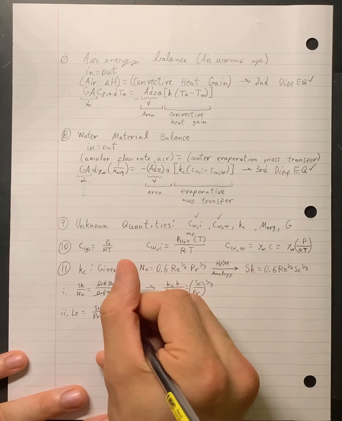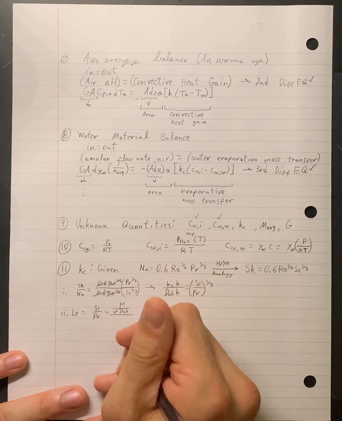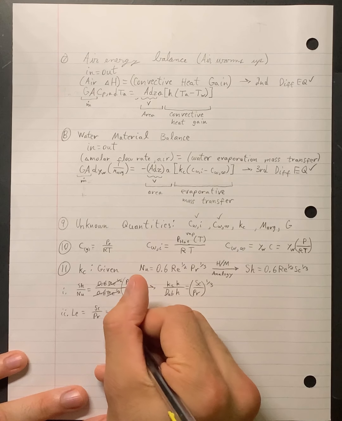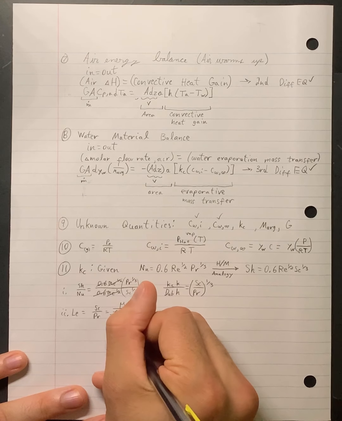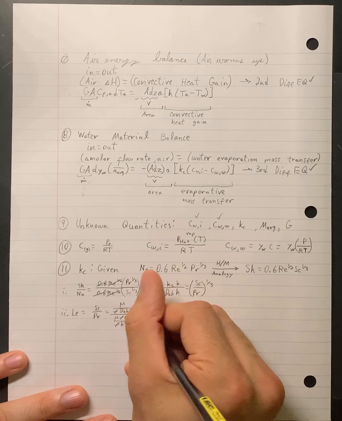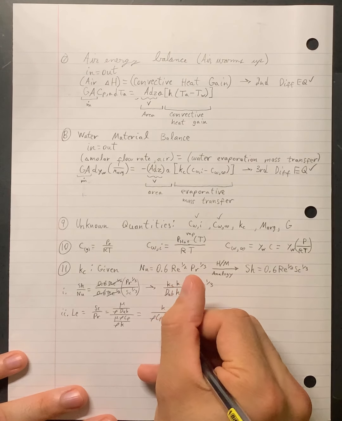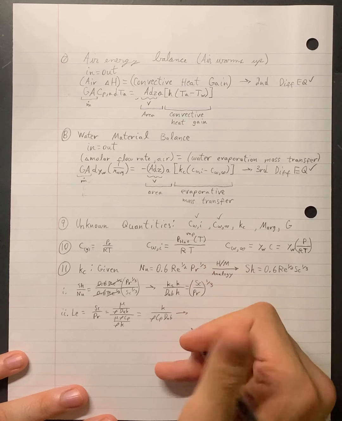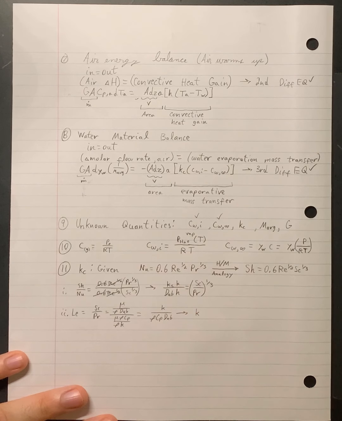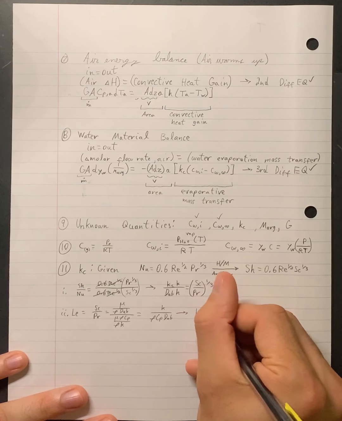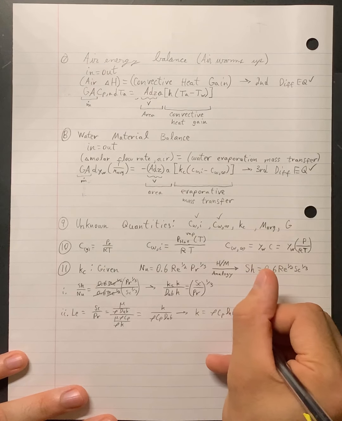Now with this, it equals viscosity over density times diffusion coefficient, over viscosity times density times heat capacity over thermal conductivity, which yields us thermal conductivity over density, heat capacity, diffusion coefficient, which yields that the thermal conductivity equals density, heat capacity, diffusion coefficient times the Lewis number.